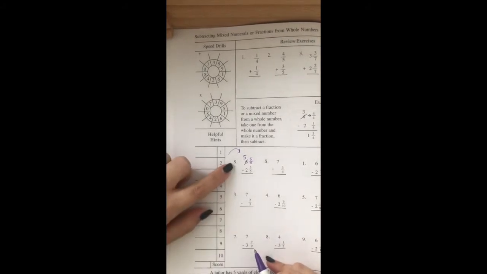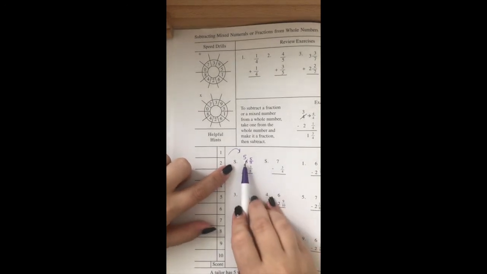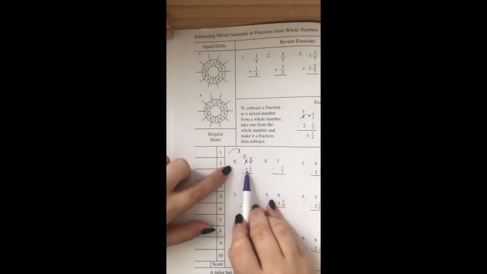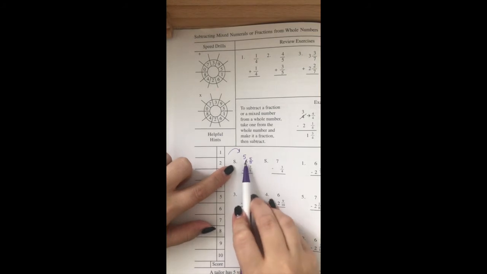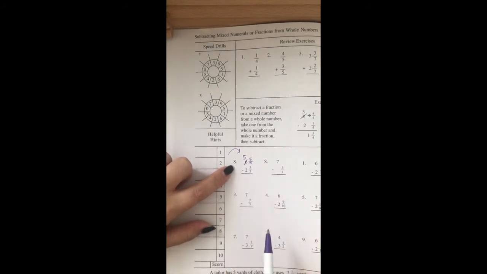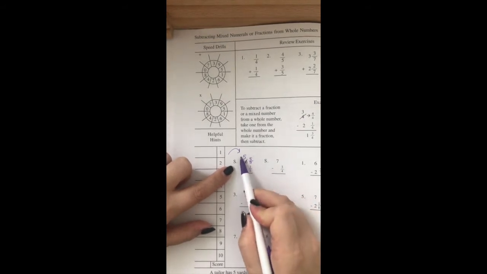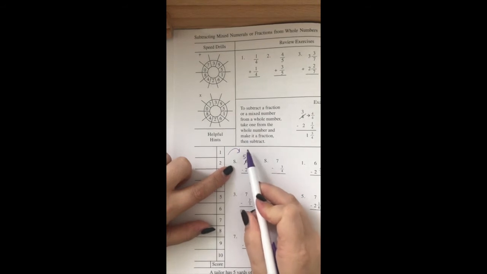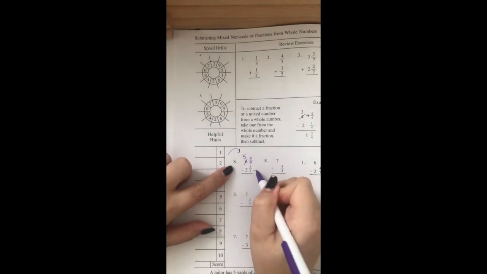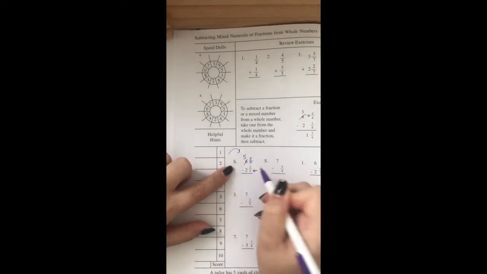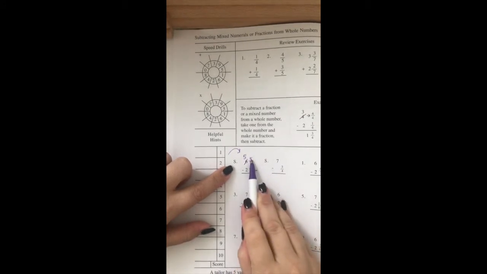So I was starting on the first sample, and this is what I did. Here we had 6 minus 2 and 3/5. But because 6 is a whole number with no fraction, we need to make it a fraction. And the way we do that is we change the 6 to a 5, so we took 1 from it, and then we looked at the denominator here, and we made a fraction out of it up here.